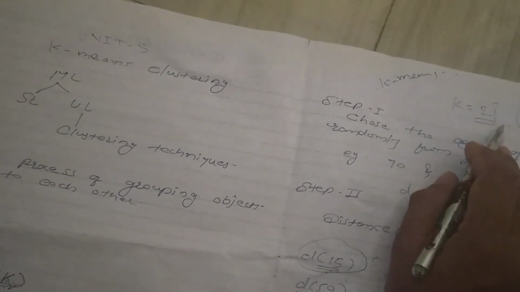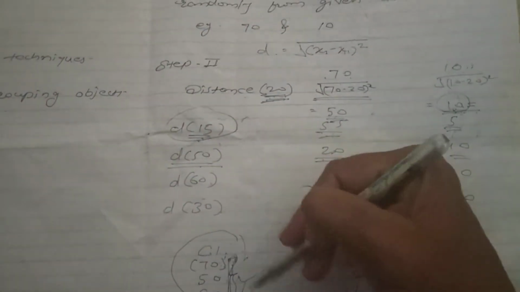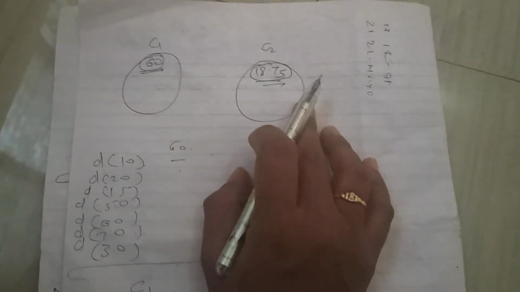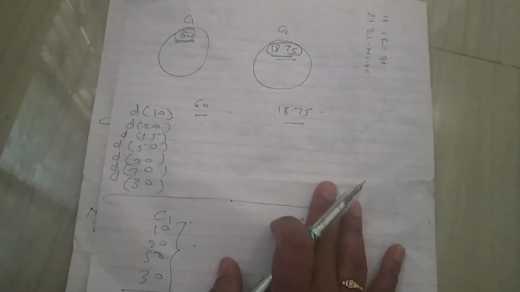Why is it called K-means? Because K is nothing but the number of clusters, and means is nothing but, in the second iteration, you have to take the mean of the data items as the center of your cluster. Right? This is all about the K-means clustering algorithm.